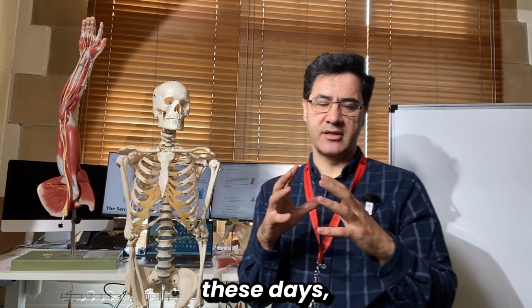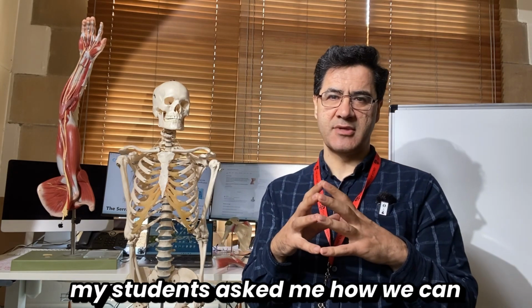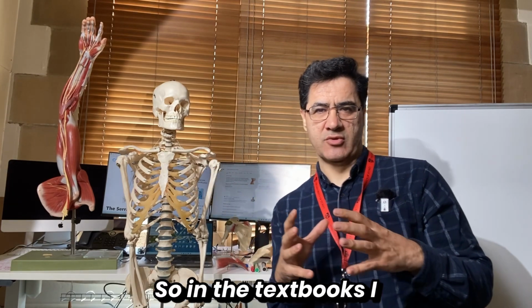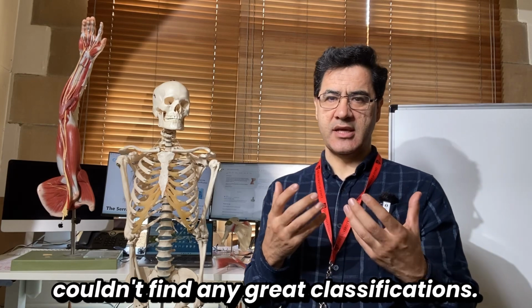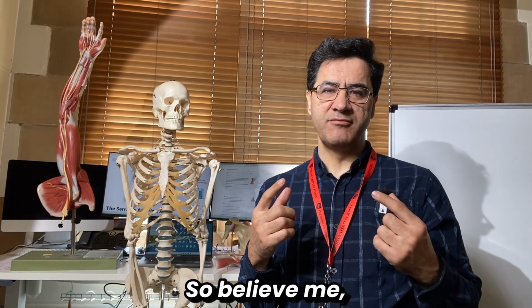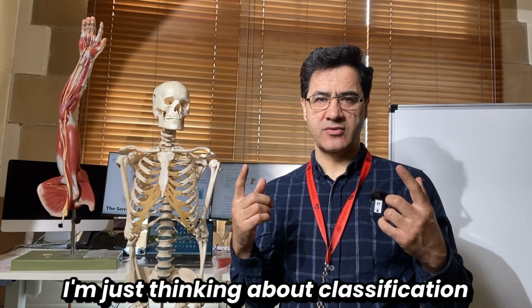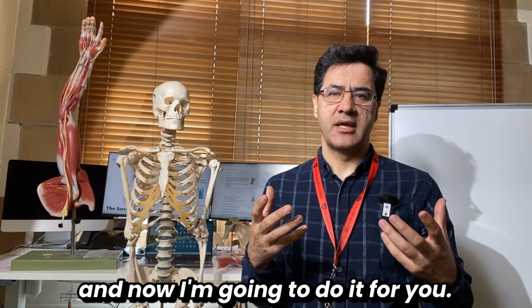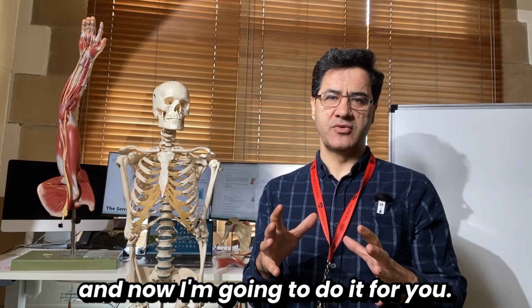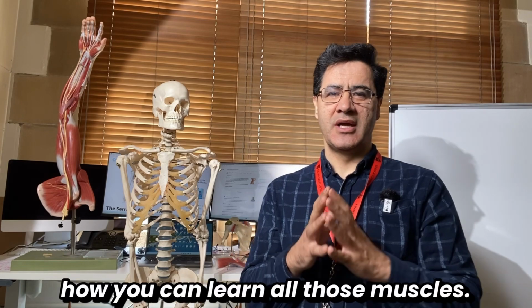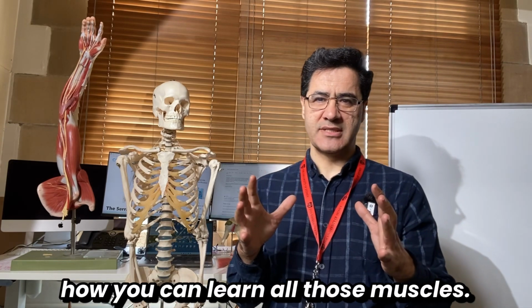These days my students ask me how we can remember all those muscles. In the textbooks I couldn't find any great classification. Believe me, I've been thinking about the classification of these muscles for 2 weeks, and now I'm going to do it for you. So stay with me today to show you how you can learn all those muscles.